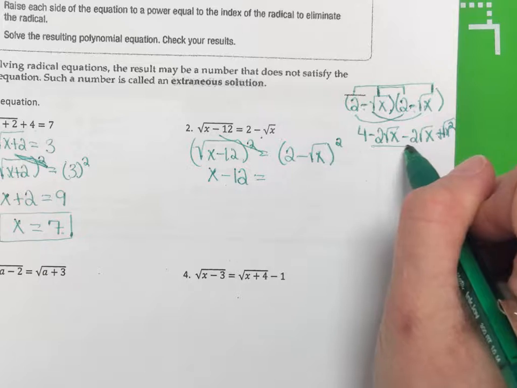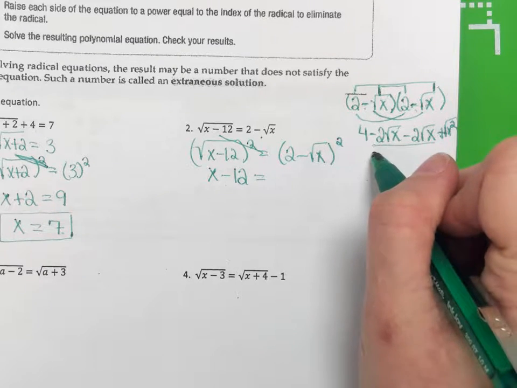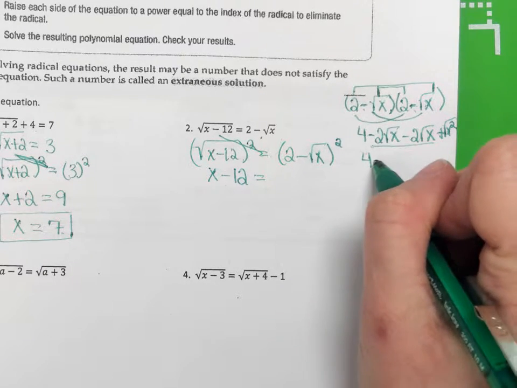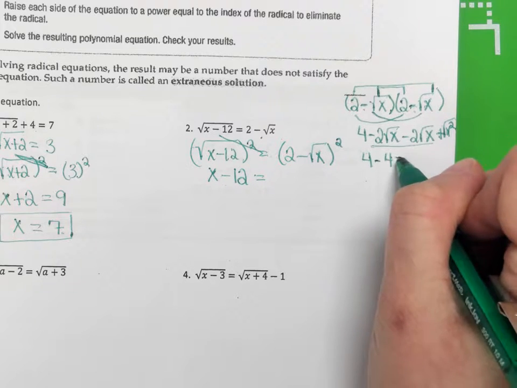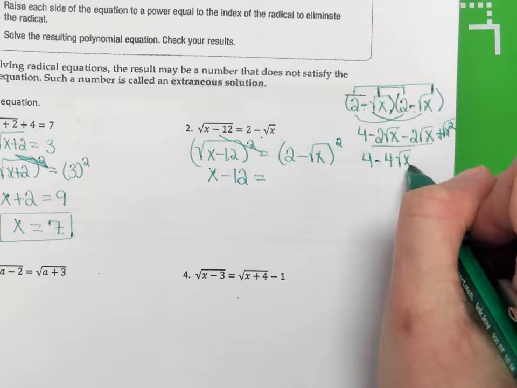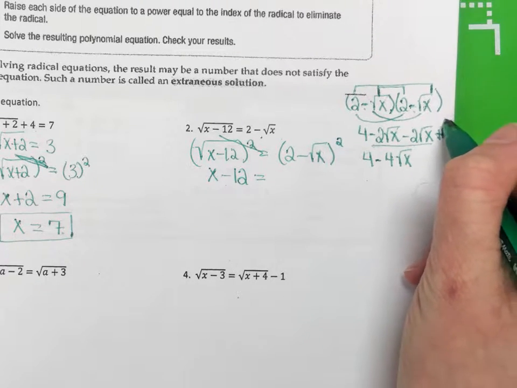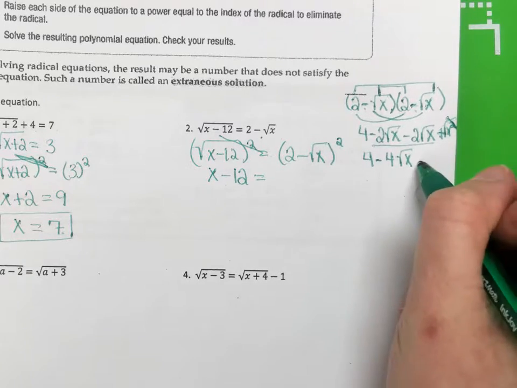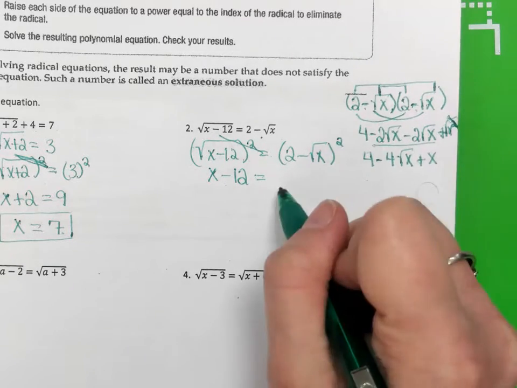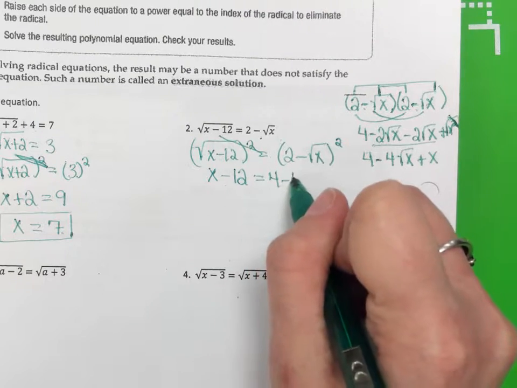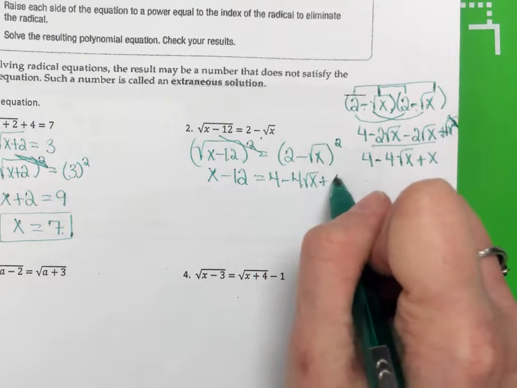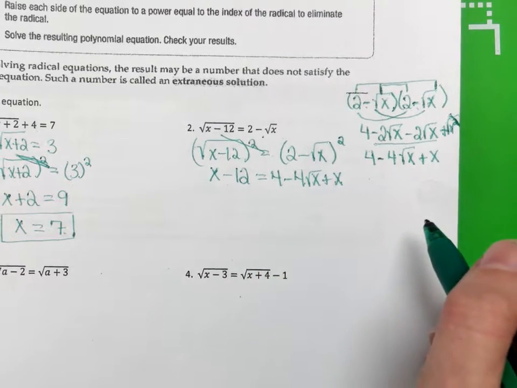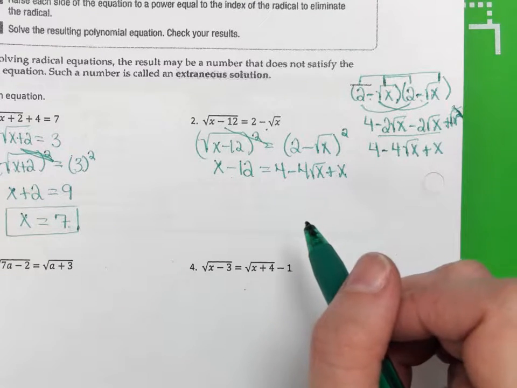Like terms right here. What's negative 2 square root of x? Minus 2 square root of x. Minus 4 square root of x. Very good. And then right here, Sarah told us that they cancel out and we can just write x. Very good. Now what?